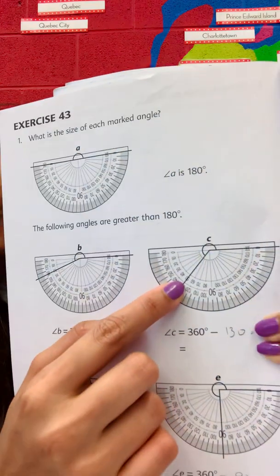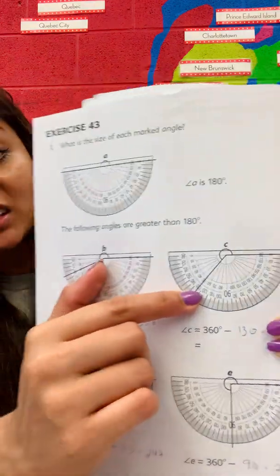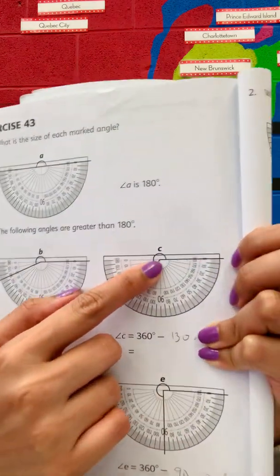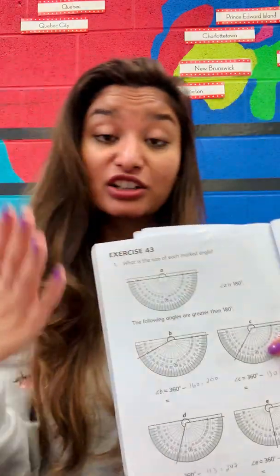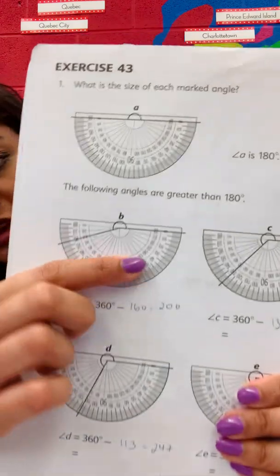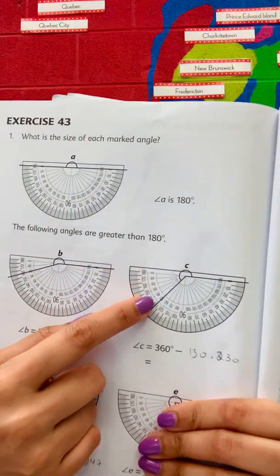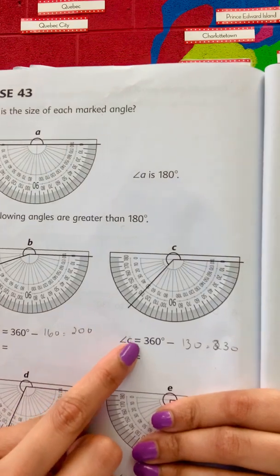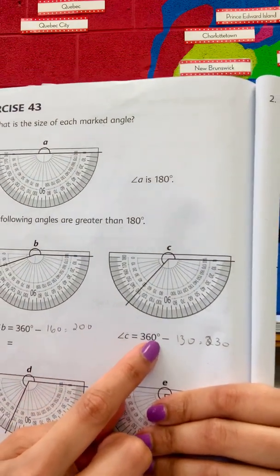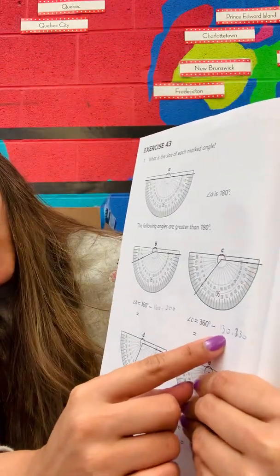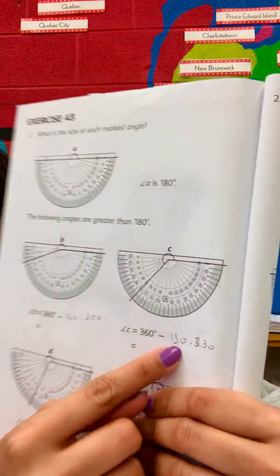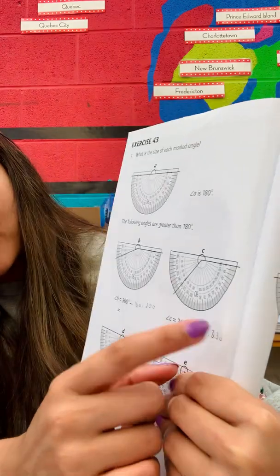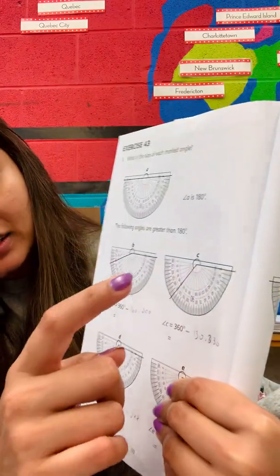We cannot say it's 50. We have to pick the number in hundreds. So 130, because we are dealing with reflex angles, they are bigger than 180. So again, we read 130. That means we should be subtracting 360, take away 130, right? And we are left with 230. That is the measurement of this angle C.